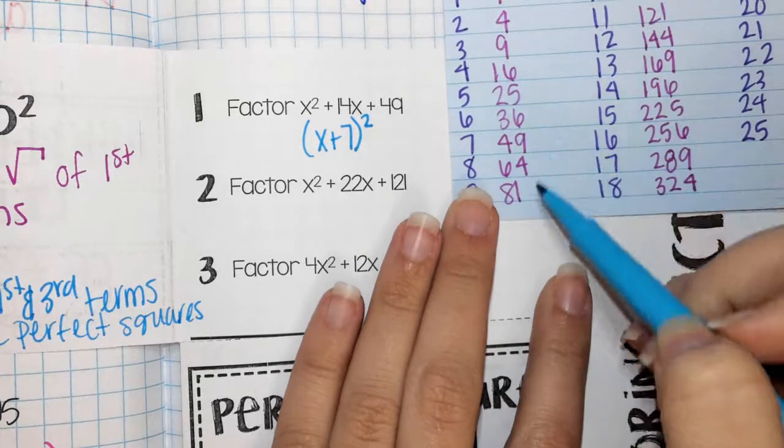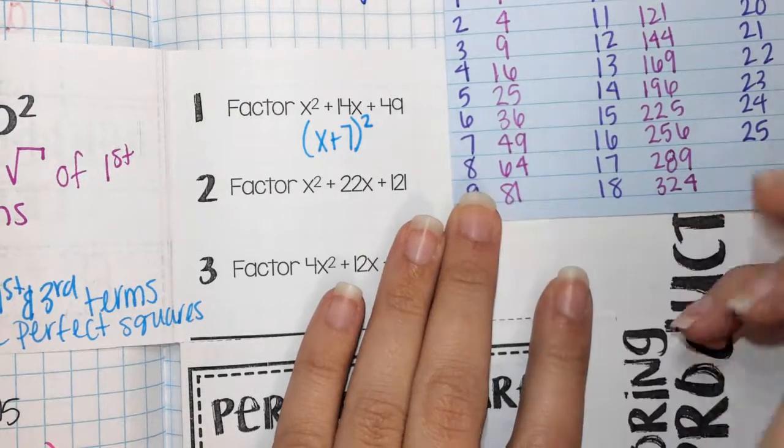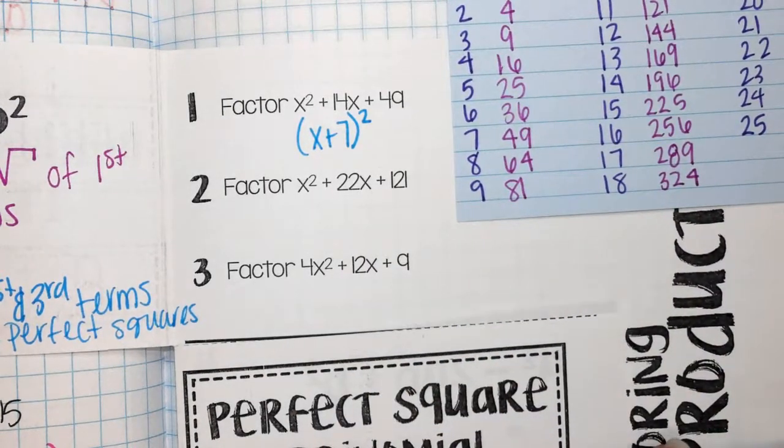No. These are perfect squares. If you can take a square root and get a whole number, that's how you know it's a perfect square.